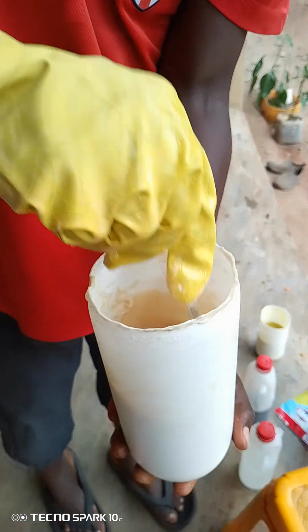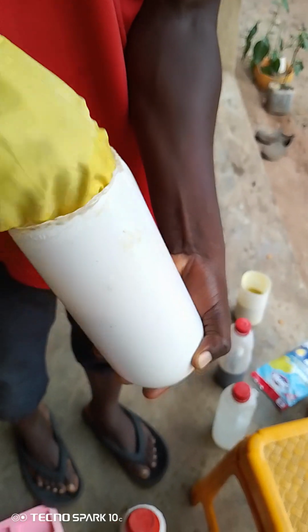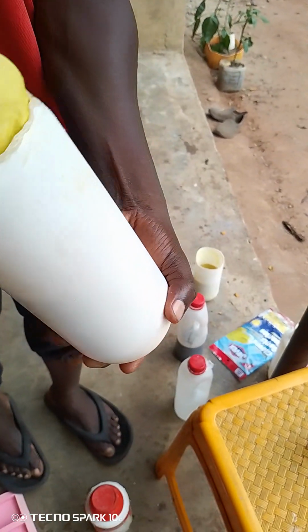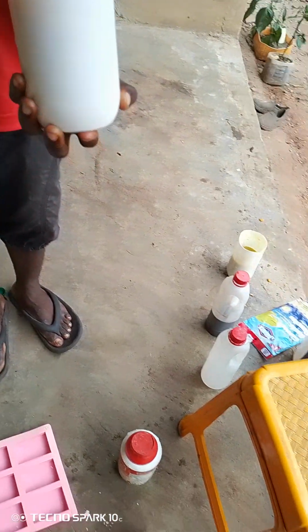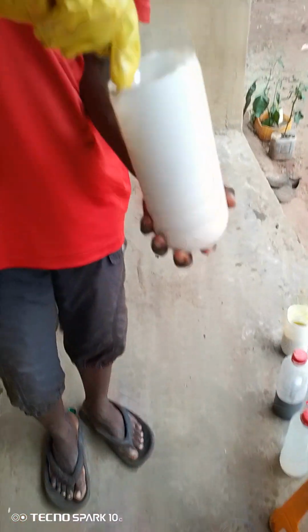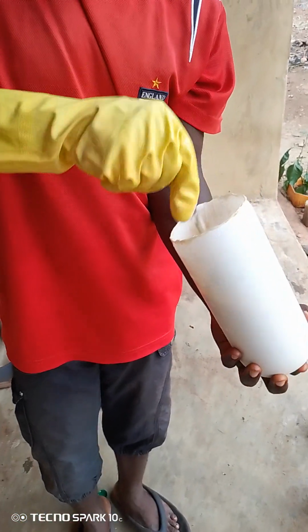So I have to be pouring it inside the mold so that it will become thicker. After the thickening, as for me I do leave my soap for some weeks for it to react and settle.